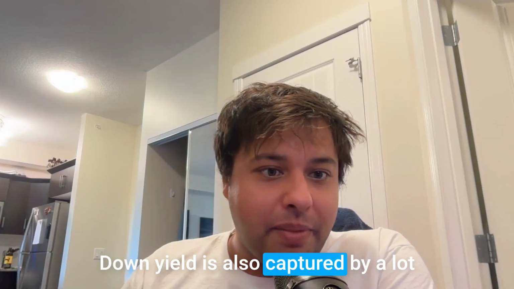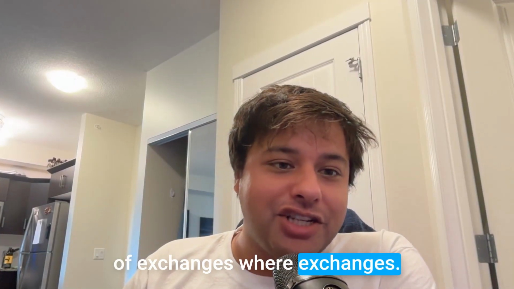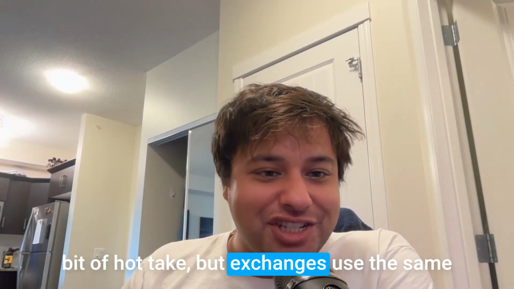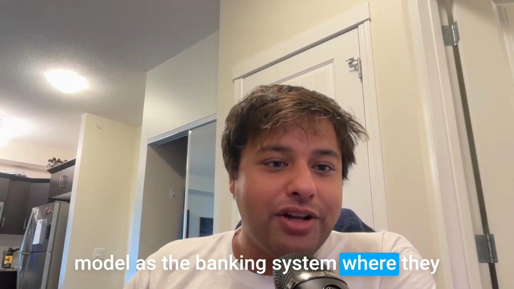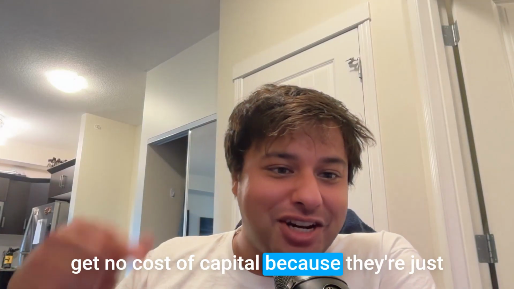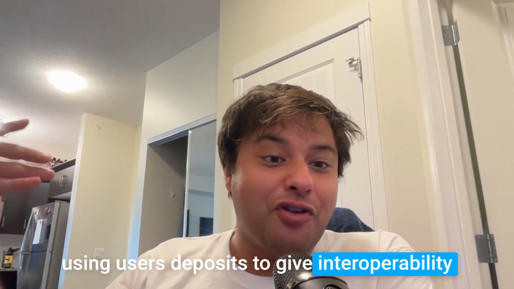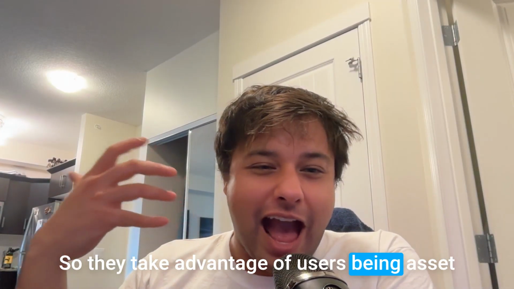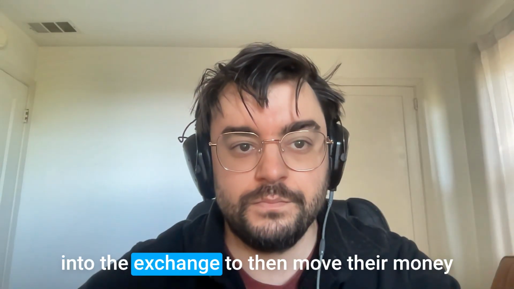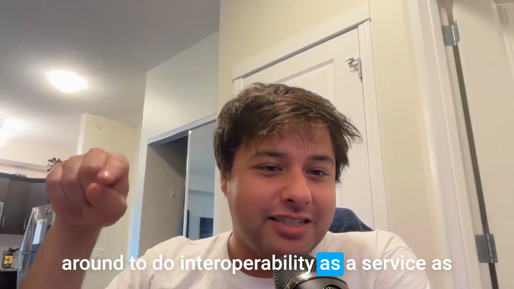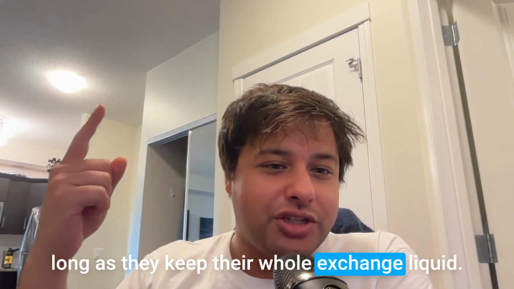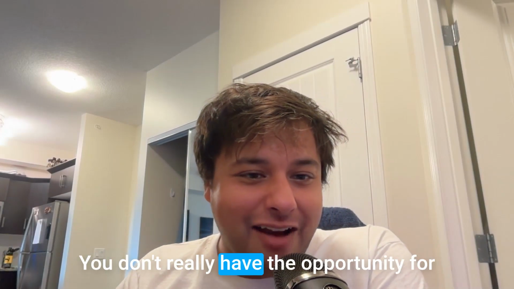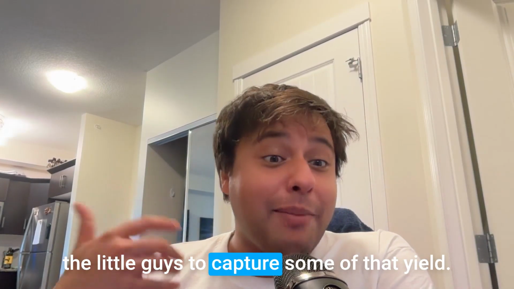Intent yield is also captured by a lot of exchanges. This is a bit of a hot take, but exchanges use the same model as the banking system, where they get no cost of capital because they're just using users' deposits to give interoperability as a service and make a premium off of that. So they take advantage of users being asset agnostic and chain agnostic when they deposit into the exchange, to then move their money around to do interoperability as a service. As long as they keep their whole exchange liquid, they can get away with it. But that's what we've realized. You don't really have the opportunity for the little guys to capture some of that yield.